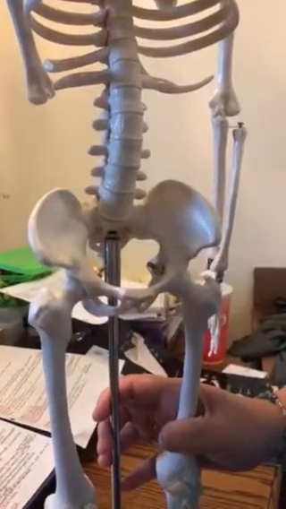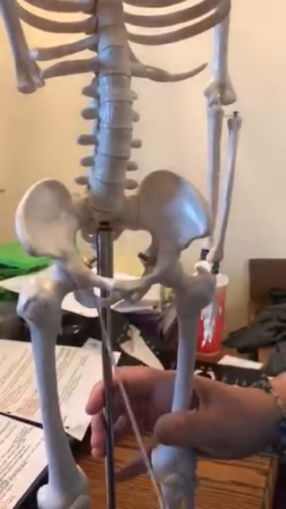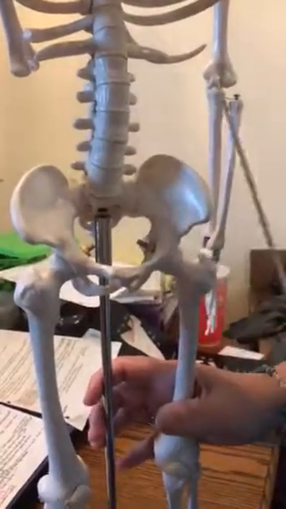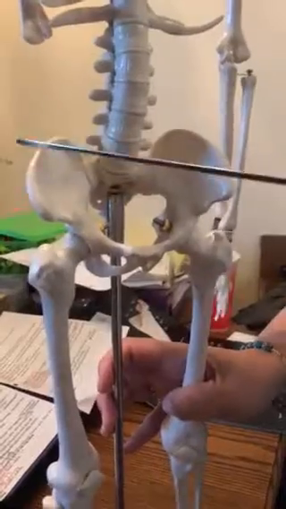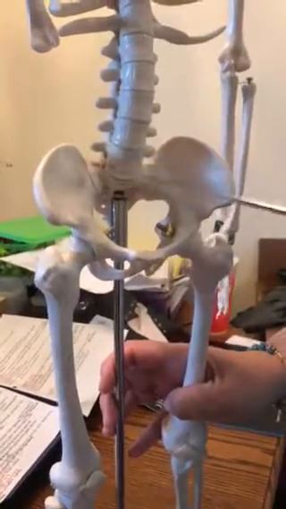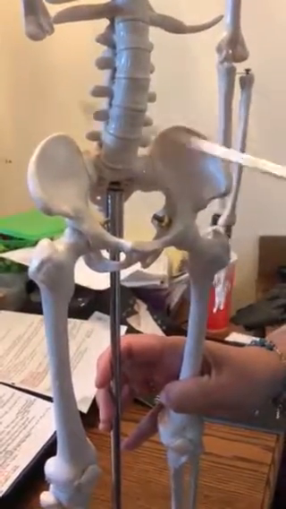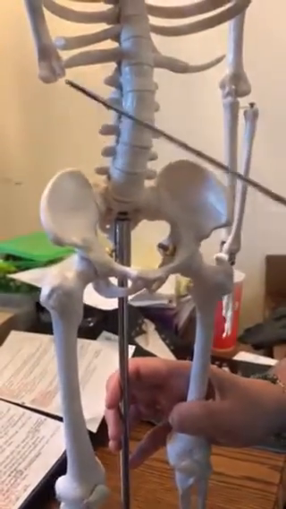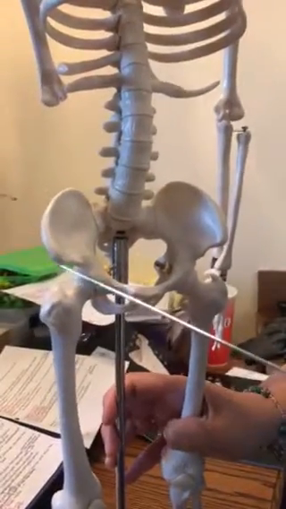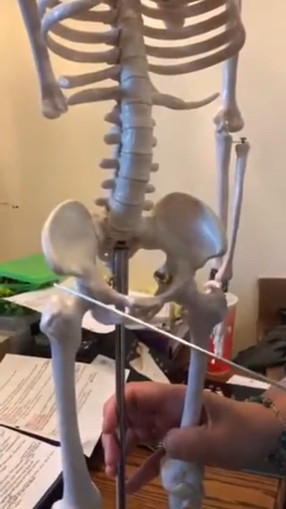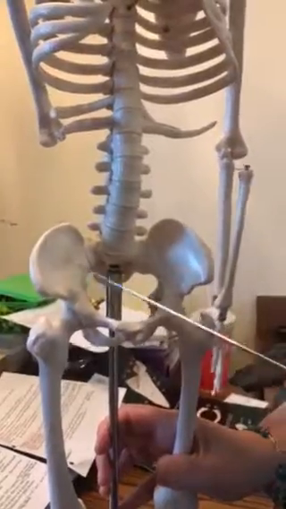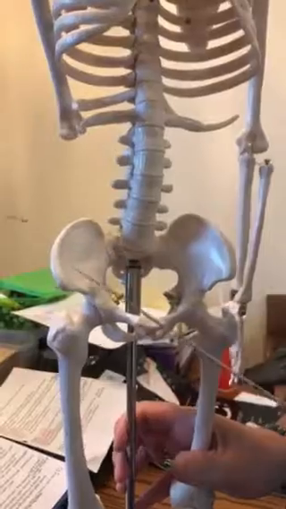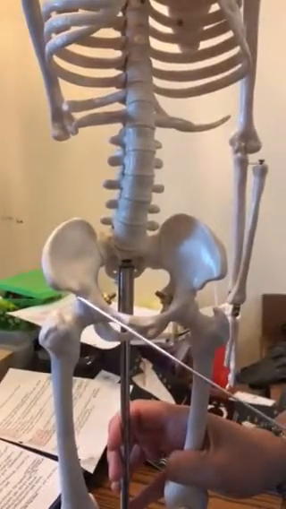The obturator foramen is here, and there's no joint directly, but if I had to pick one, it would be the sacroiliac joint. The iliac crest is here, and that is joined by the sacroiliac joint and articulates with the sacrum and coxal bone. The anterior iliac spine is here. The iliac fossa is here. The lesser sciatic notch is here.